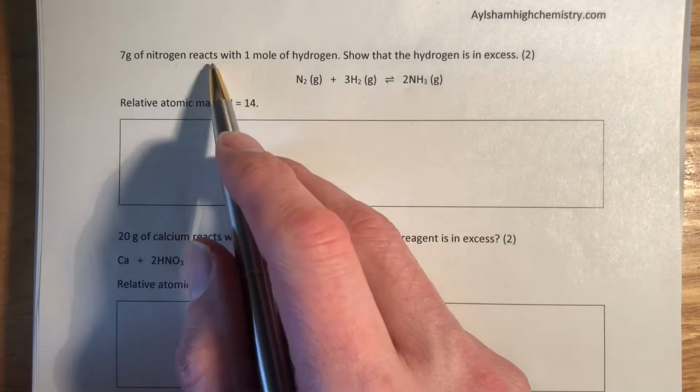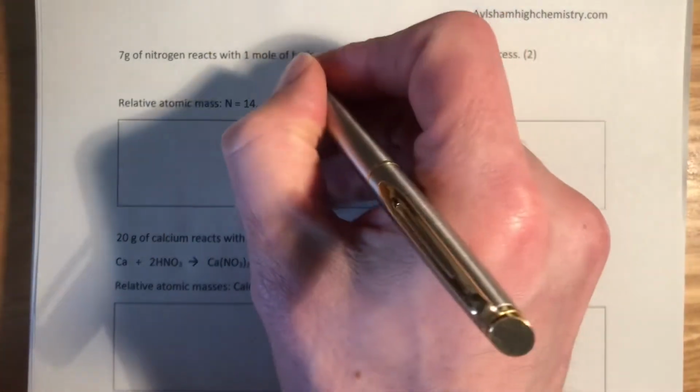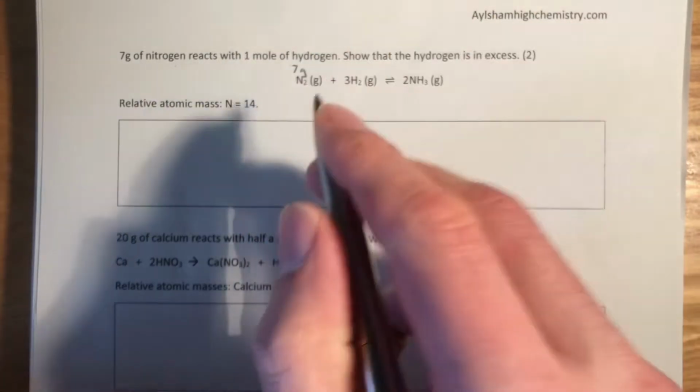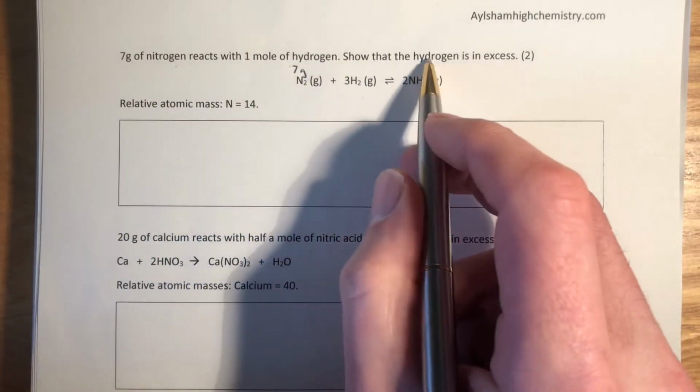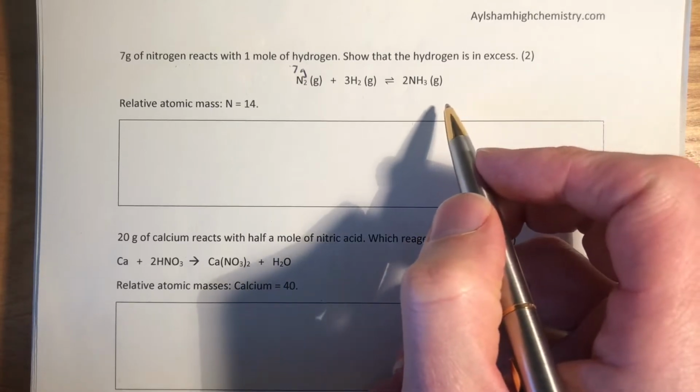7 grams of nitrogen reacts with 1 mole of hydrogen. So let's write 7 grams on top of the nitrogen. Show that the hydrogen is in excess. So we've got a calculating quantities question here. It's not quite the full one though.